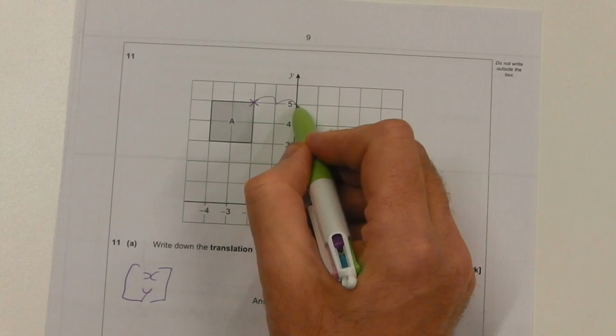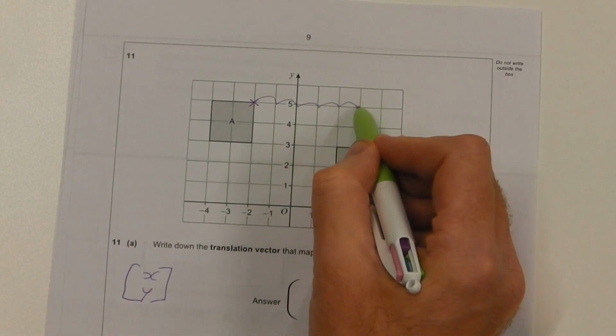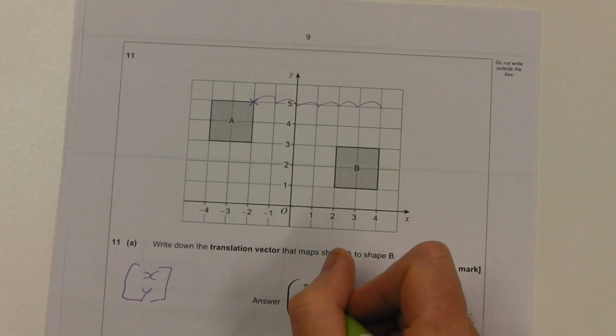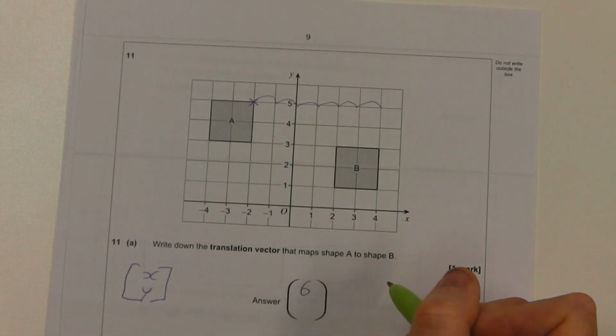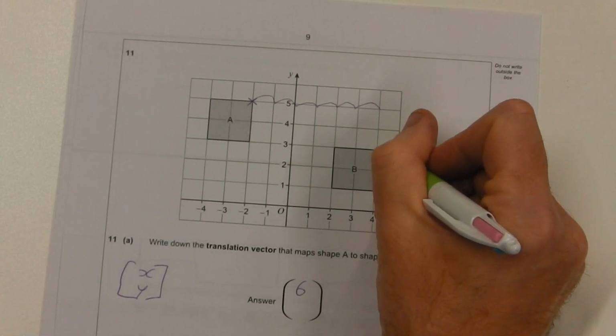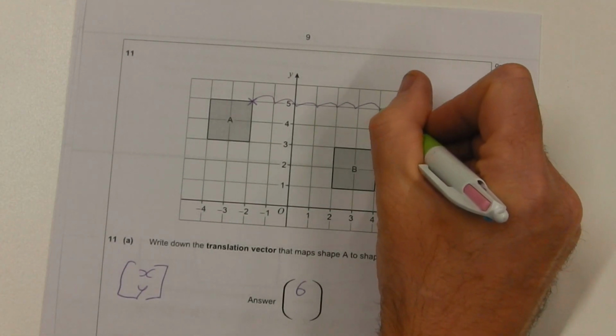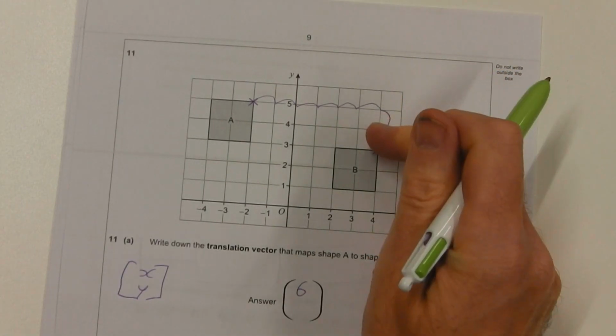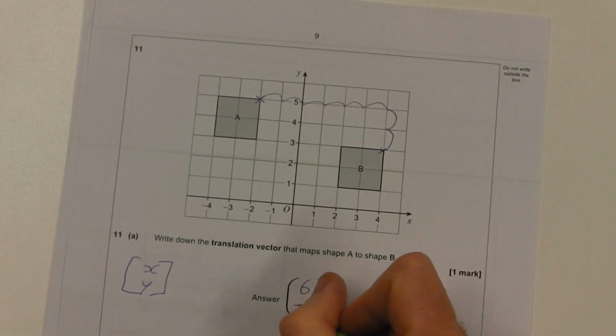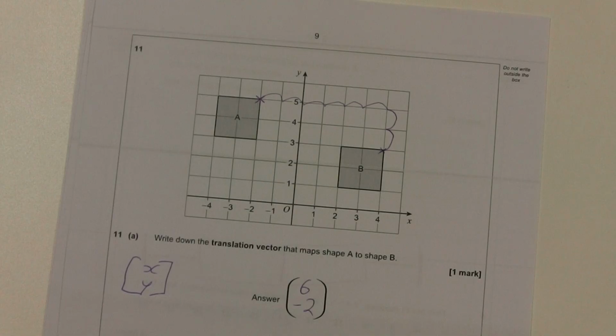Pick a corner. In this case, I've picked the top right, and we've gone across 1, 2, 3, 4, 5, 6 across. So that means a positive 6 on the x-axis. And then from there, to get down to this same corner, we've gone down 1, 2. So we've moved down 2 on the y, so that's minus 2. Now, what we've got for the next part is to describe a rotation.